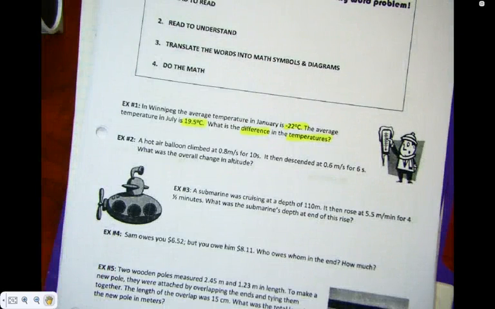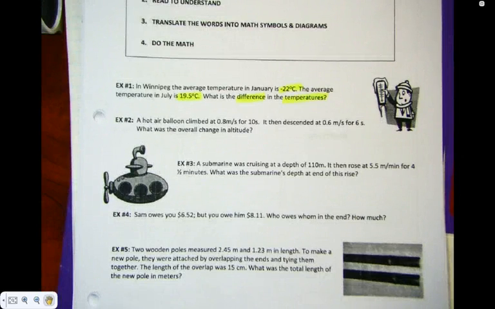Number two, read to read. Just pretend this is a sentence in a book. That's all. Don't overthink it. What is it about? Hot air balloon. You might have got kind of a direction. What is it doing first? Going up and then going down. You may not have got that, and that's okay.